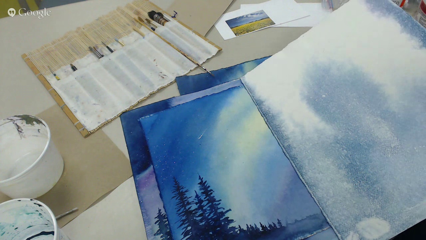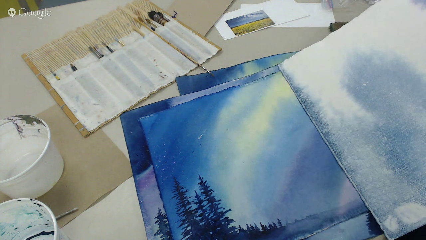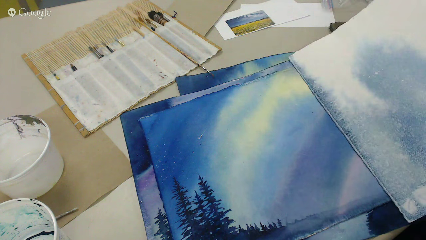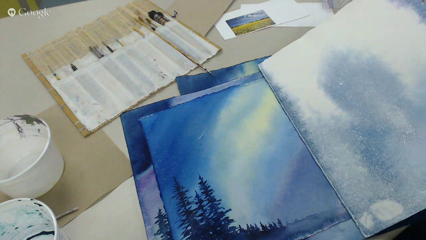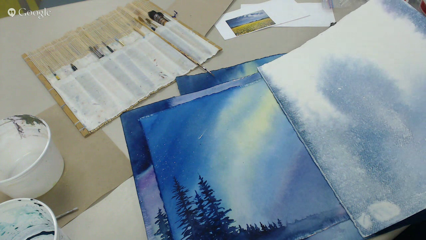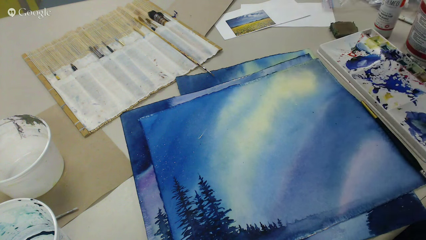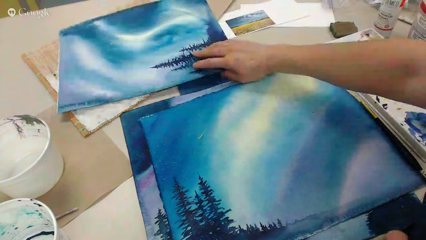Like maybe, I don't really like these stripes here, so I'm wondering if maybe I need to bring it in a bit. In fact, that might look better, you know, so that's something I have to decide.